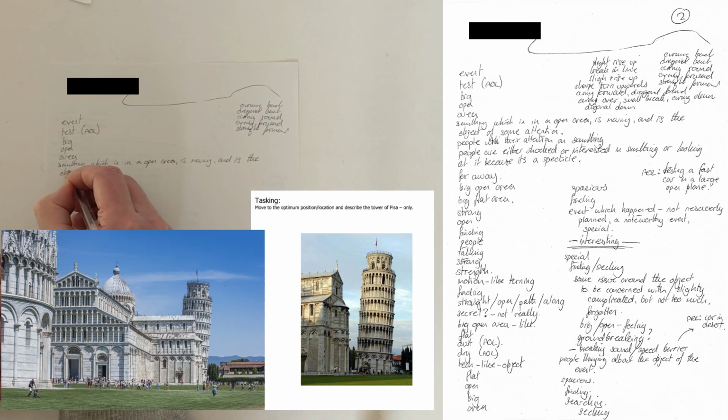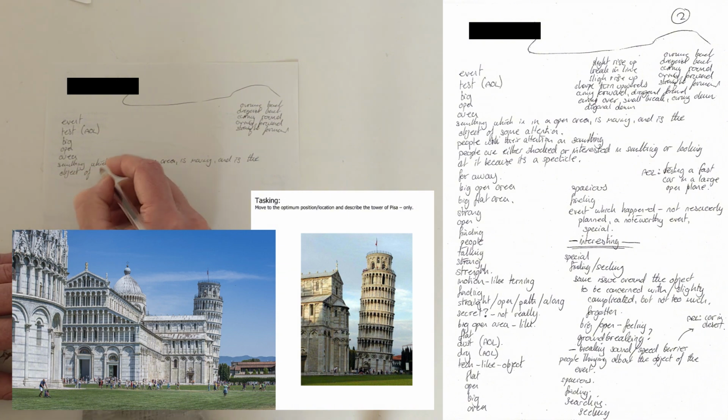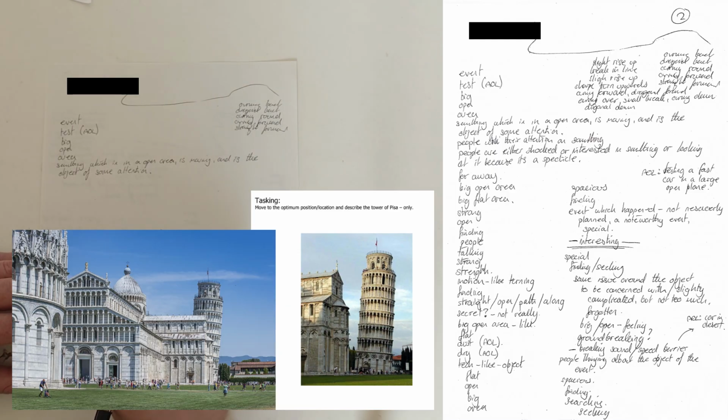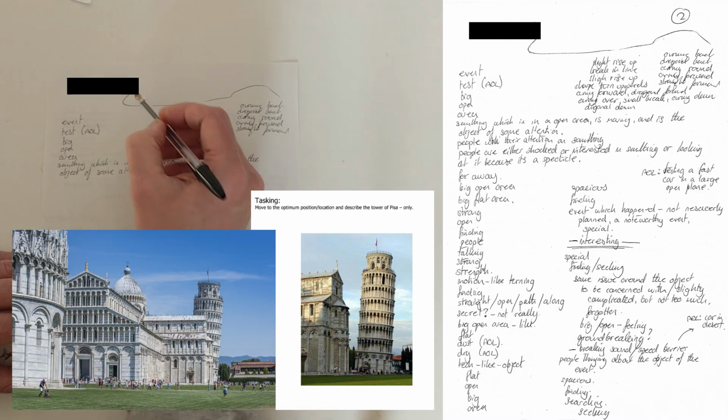People are either shocked or interested in something or looking at it because it's a spectacle. Now the Tower of Pisa is a spectacle. It's not just any old tower. It's a tower which is leaning over and yet hasn't fallen over. That's why it's famous and that's why people go to see it.